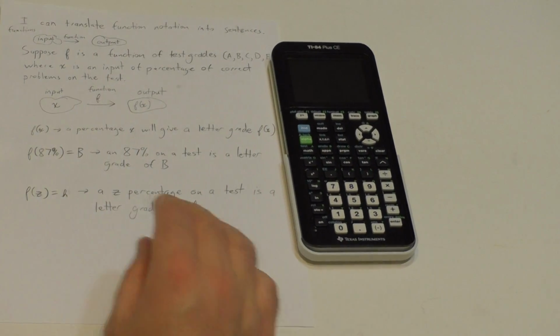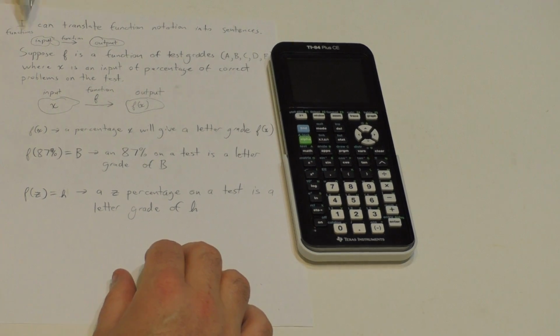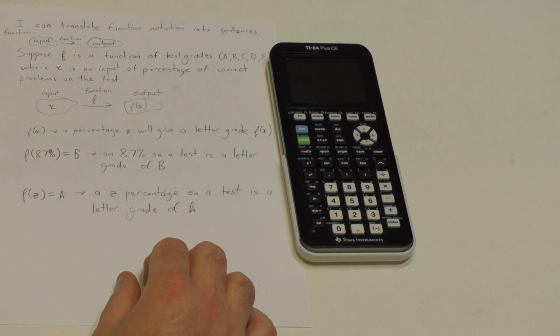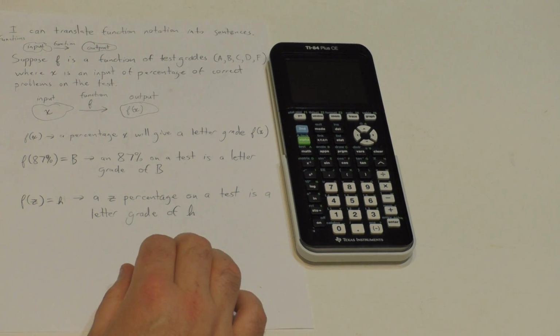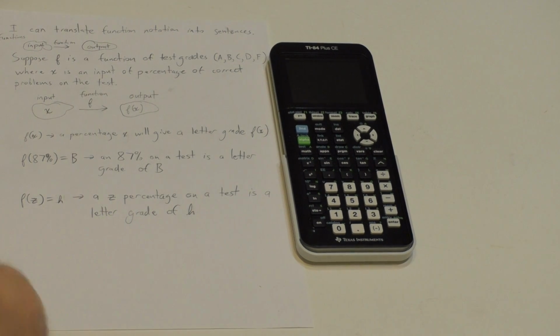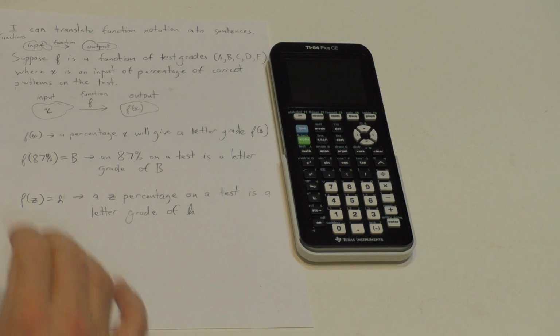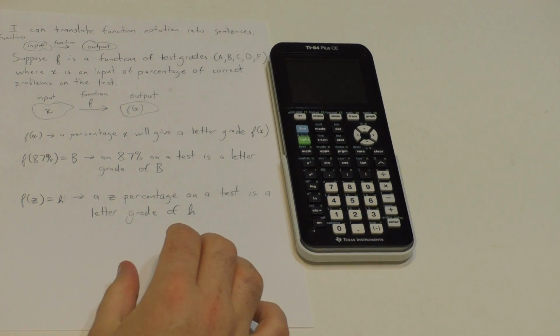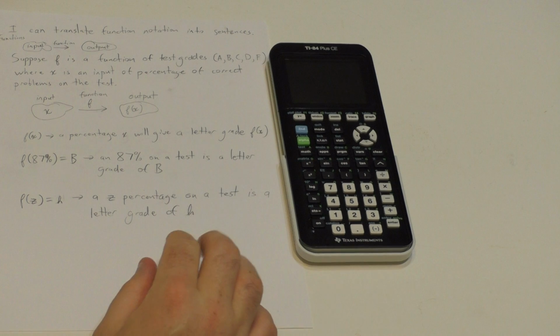This should be a pretty quick video on how you can translate function notation into sentences. And function notation is really just a shorthand way to write sentences in math, okay? Usually they're going to involve numbers, but in the example I'm going to show you in this video, the output actually won't be a number. So we'll talk about that a little bit in a second.